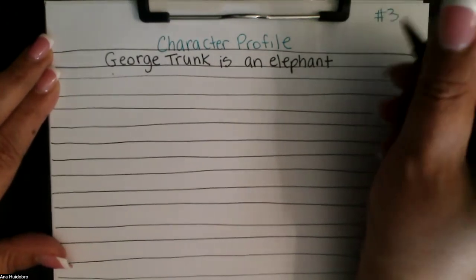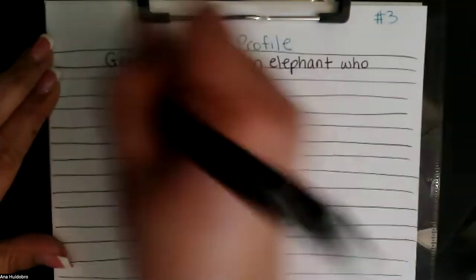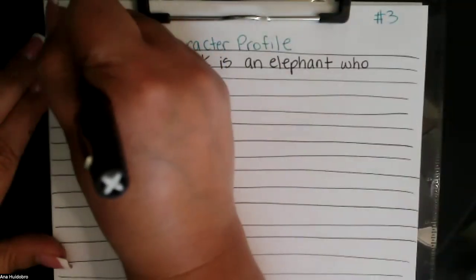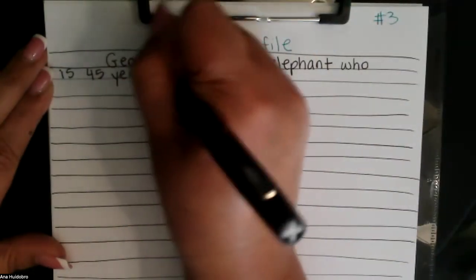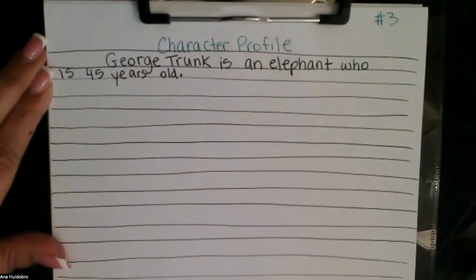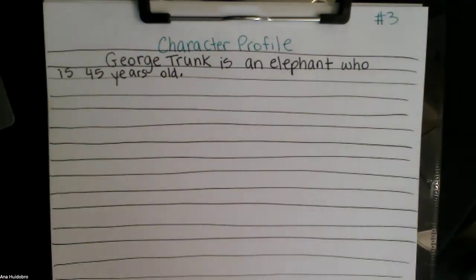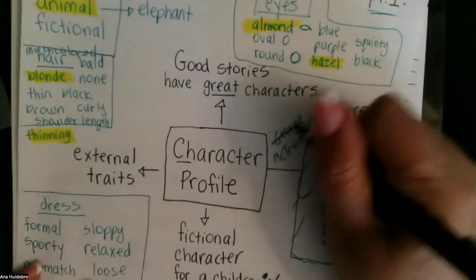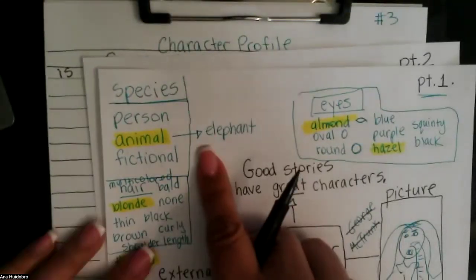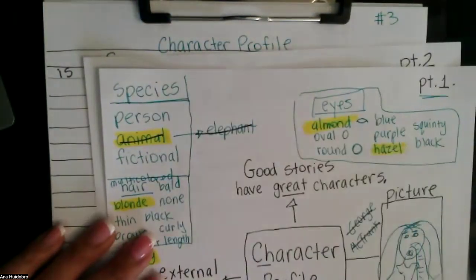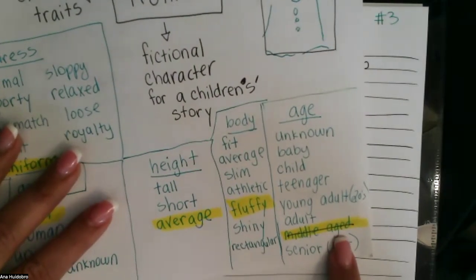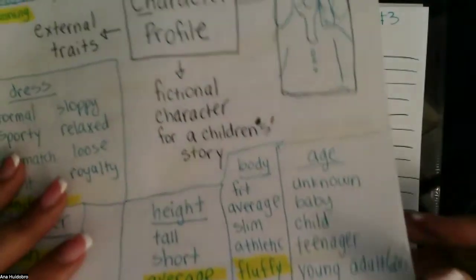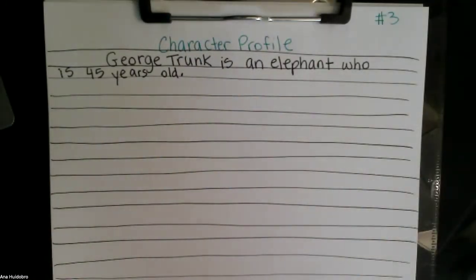George Trunk is an elephant who is 45 years old. So I'm using all my information. I put that he was middle age, but I didn't use the words middle age. I just put 45. That's fine. And you don't have to use everything. We just want enough information so we clearly know about the character we created.